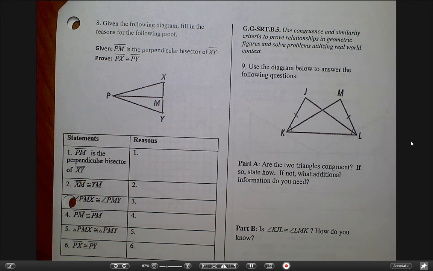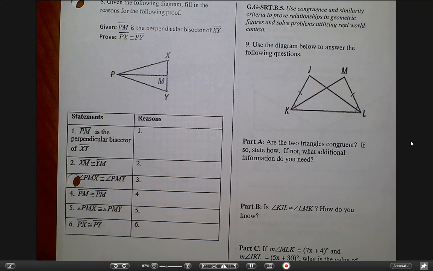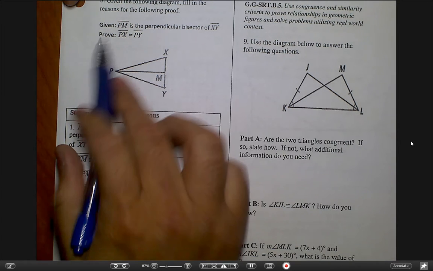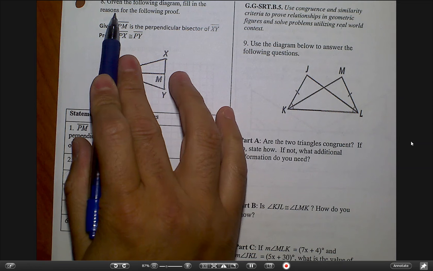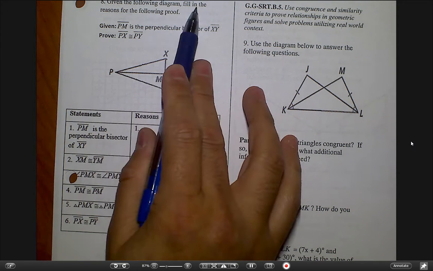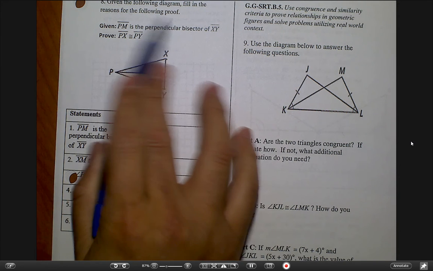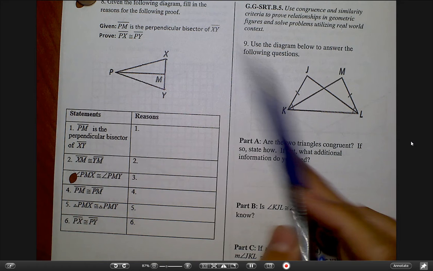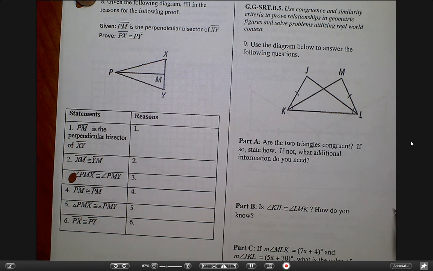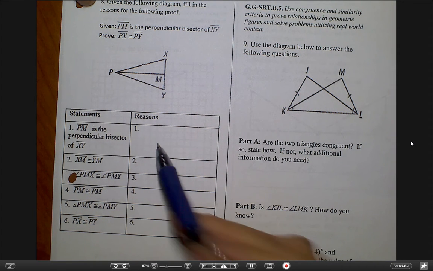All right. So, let's take a look here, please. I have another one here. Okay. So right here it says, given the following diagram, fill in the reasons for the following proof. Now, step 1. I have the statement, so what's the reason?